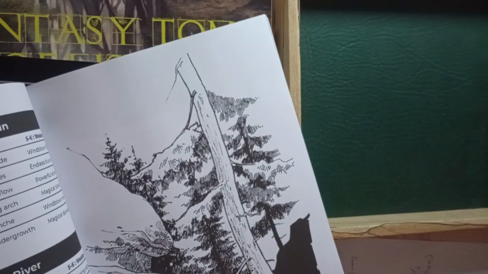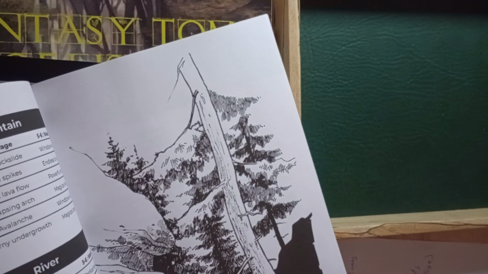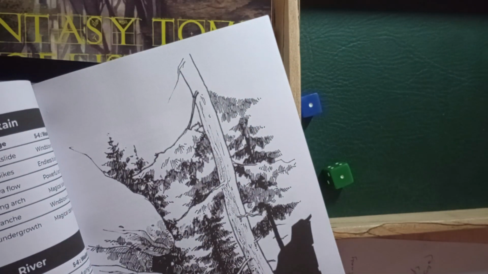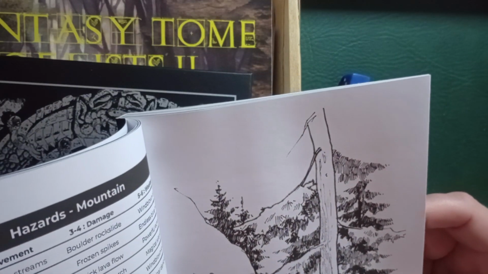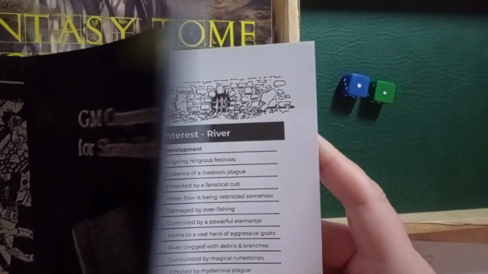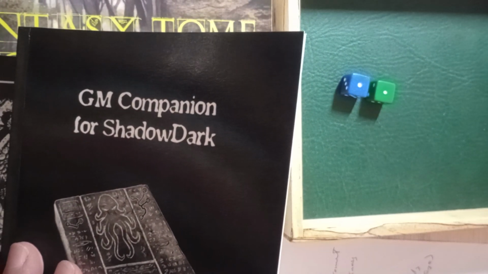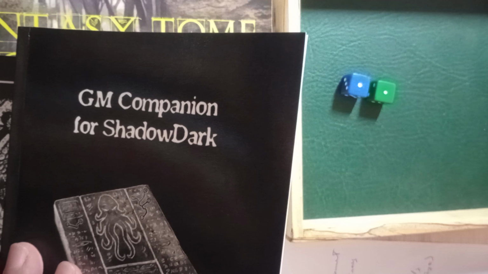So Dwarven Ruin, this is going to be 2d6. Blue is going to be across the top. Green will be down. No, it doesn't matter. I rolled snake eyes. Fast flowing streams. So Dwarven Ruin with fast flowing streams.